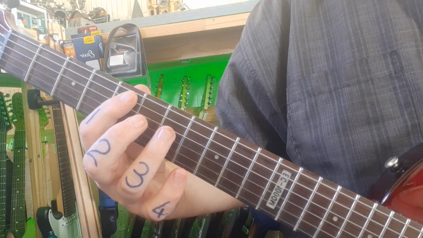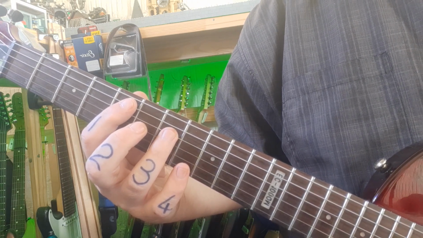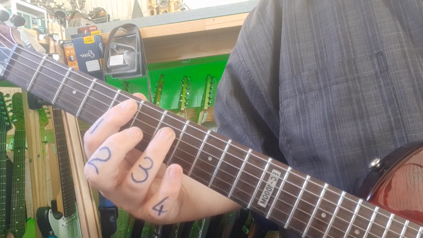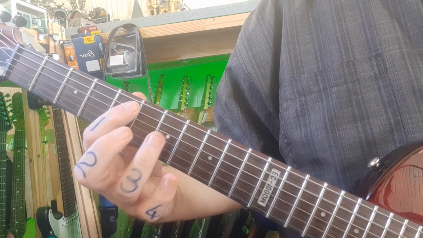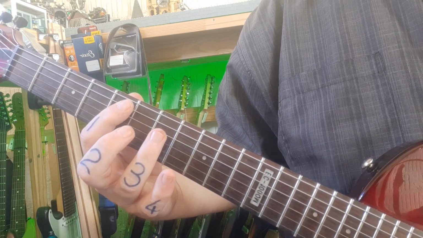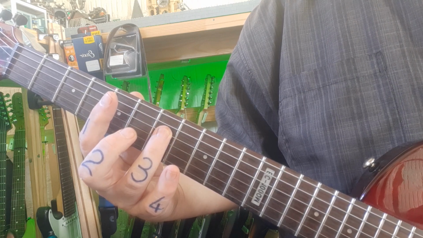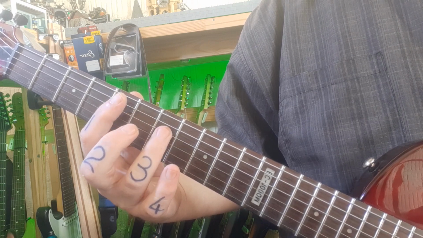Now what's important over here is that we don't want the notes to ring at the same time, so this is bad. You can hear the notes ringing. You want to have the one note or the other note like this. So you can actually see when my ring finger number 3 comes down, my pointing finger, my index, goes up, number 1. So you've got that seesaw vibe.